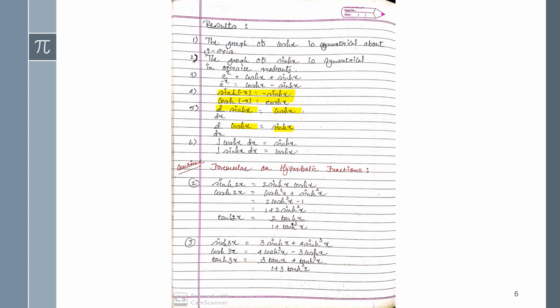Again this one is very much important, guys. The derivative of sine will be cos and the derivative of cos will be sine. I hope you are aware of both these formulas, because you have studied this in the first and second semester as well as before this. The integration of cos hx will be sin hx, and similarly the integration of sin hx will be cos hx.